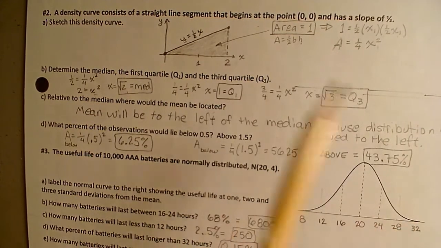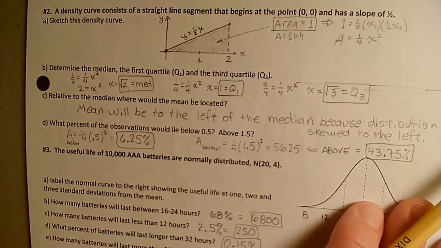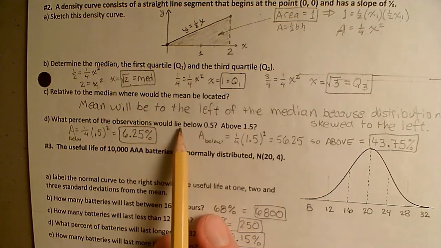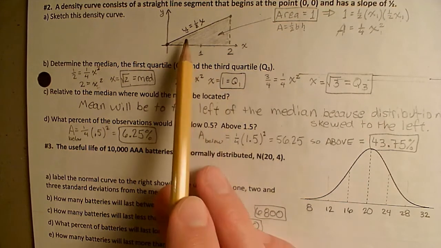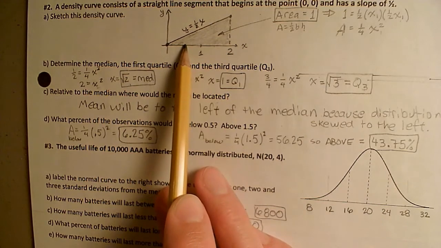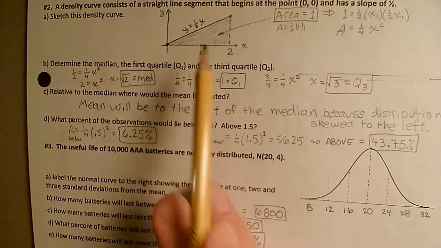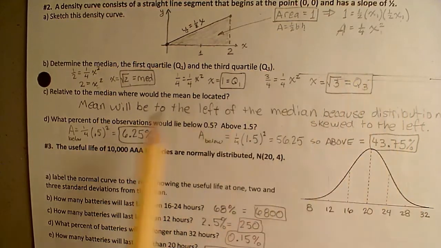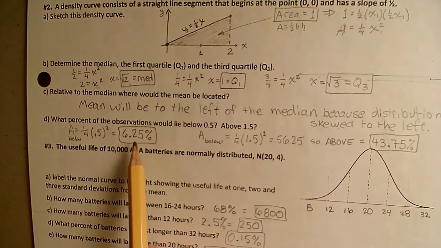The mean will be to the left of the median, okay? And then what percent of observations lie below 0.5? So if I look at 0.5 here, I basically just want to find that shaded area. And so I go back to my area formula, putting in x of 0.5, and we get about 6.25%.